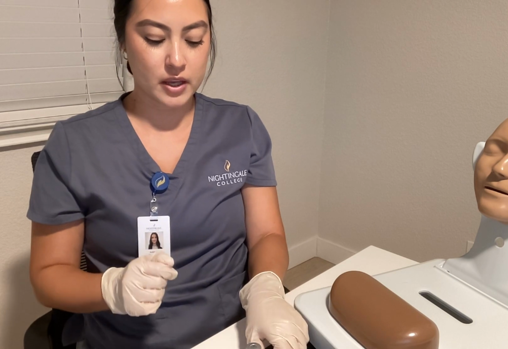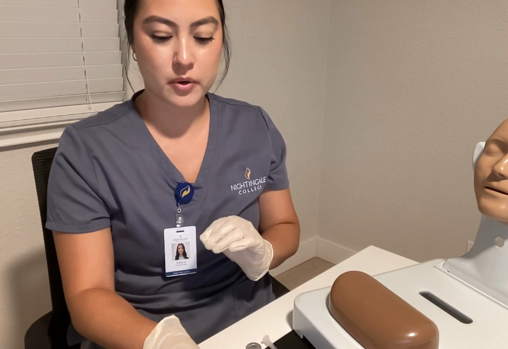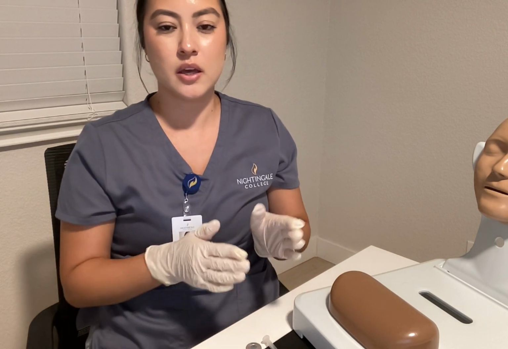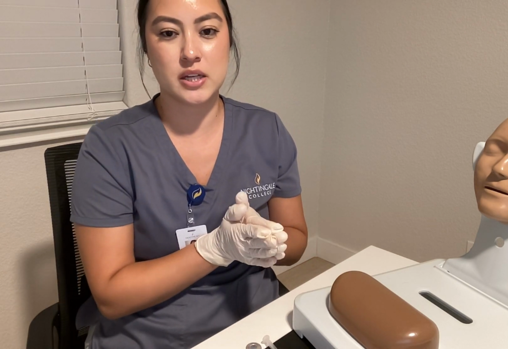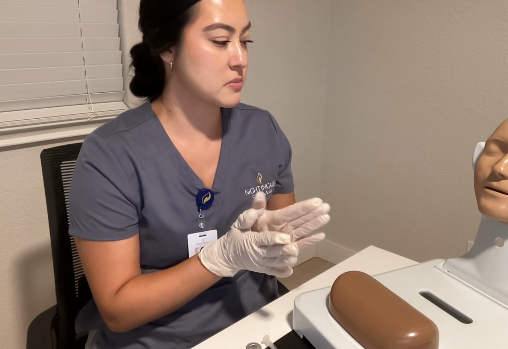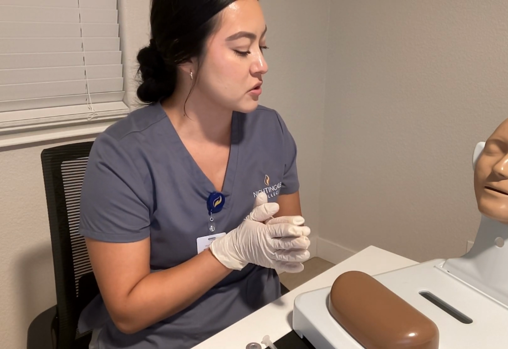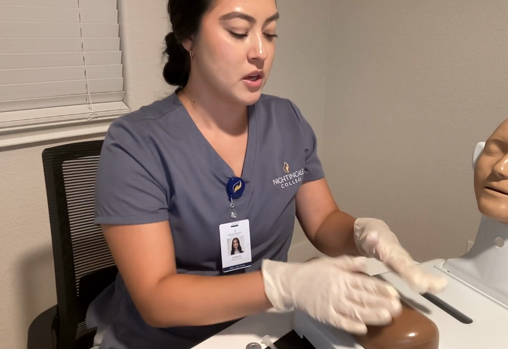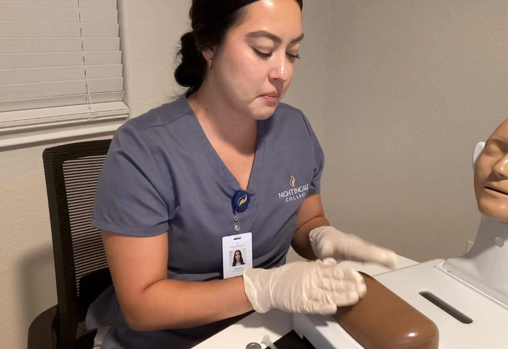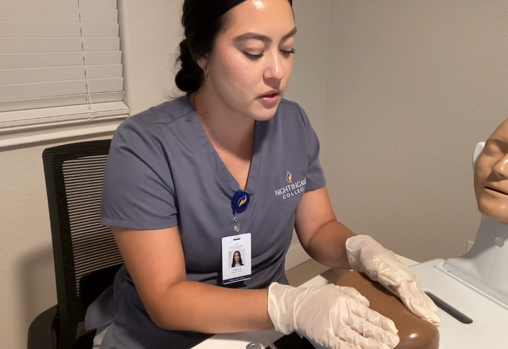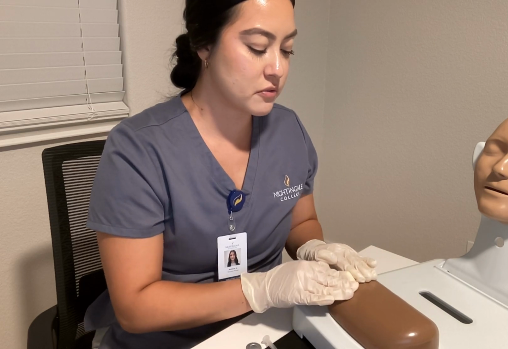Now that we have our medication drawn up, we're going to verify the site that we will be injecting. Today we're going to be injecting into the ventrogluteal site. So Mr. Smith, we're going to inject this into your glute area. I'm going to expose the area if that's okay. Okay, perfect. I'm going to take a look at your skin, make sure there's no bruising, no tenderness when I'm touching you here. Okay, perfect. And I don't feel any lumps.